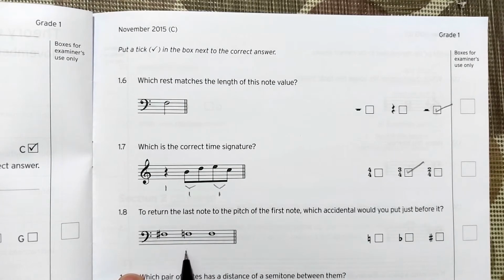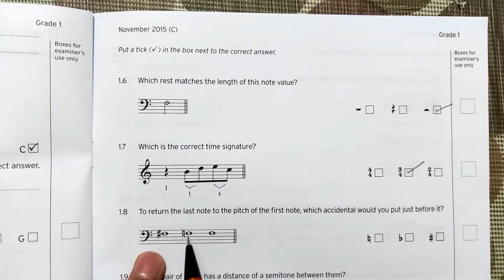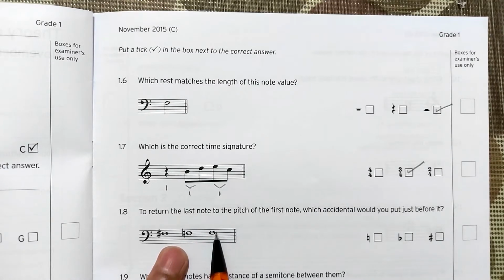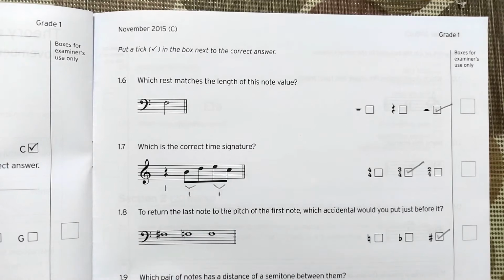Now it's asking what accidental we have to put here to make this note again the same note. From sharp to natural, that means we have decreased by a half step, right? Now to make it the original note again, we have to raise it, so we have to make a sharp there.